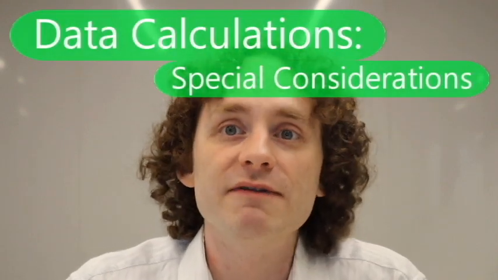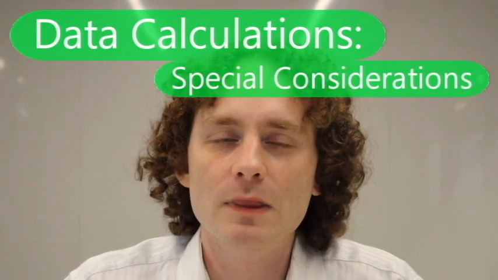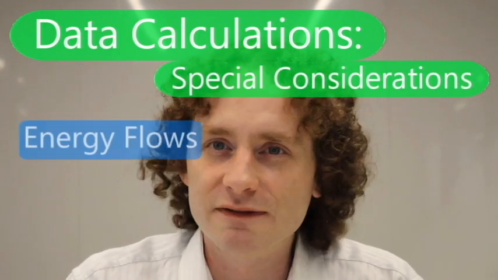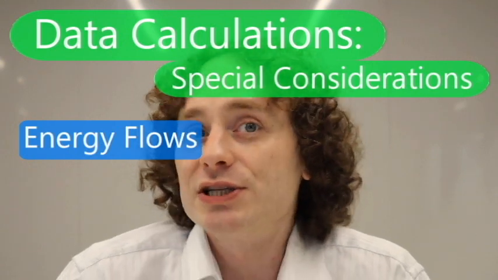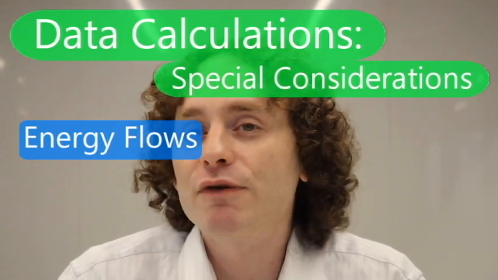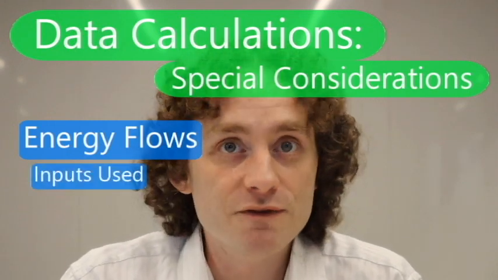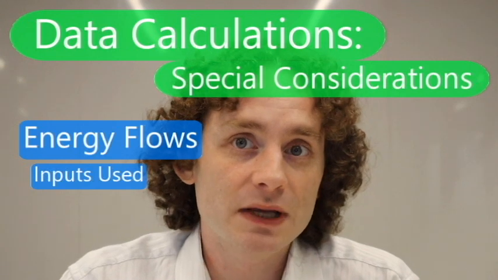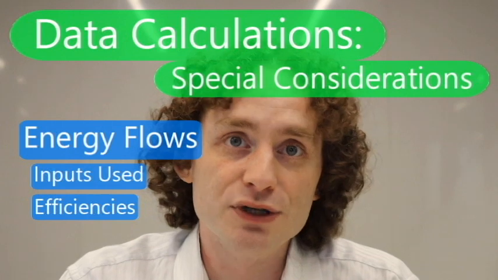So before we explore these calculation procedures further, let's talk about another couple of special considerations that you may face when you're developing your inventory and how you might be able to handle them. First of all, let's talk about energy flows. Energy flows can be tricky to account for. Calculations associated with energy flows should account for three main considerations. First, all of the different fuel and energy sources used. Second, the efficiency of conversion and distribution of those energy flows.